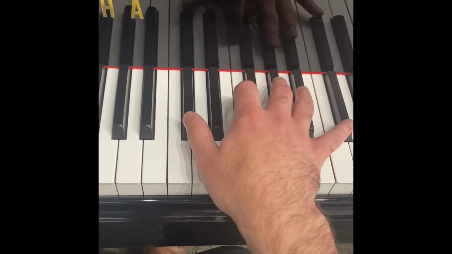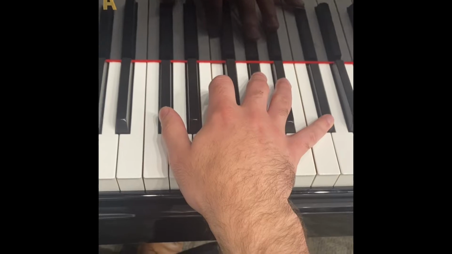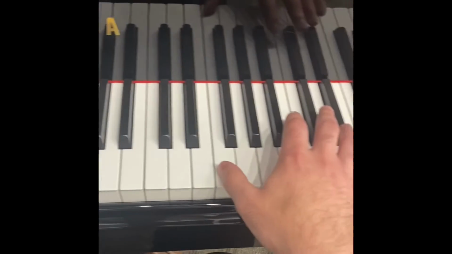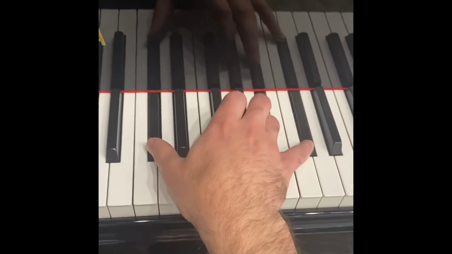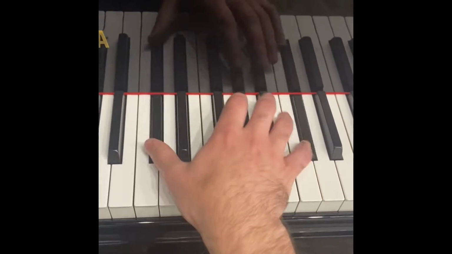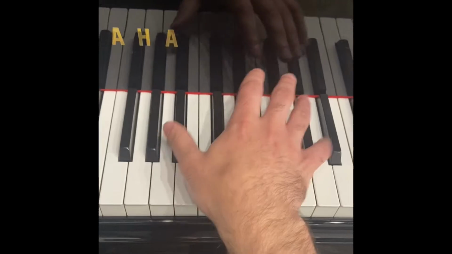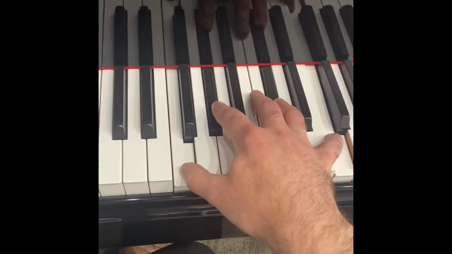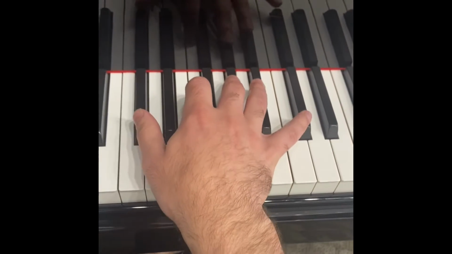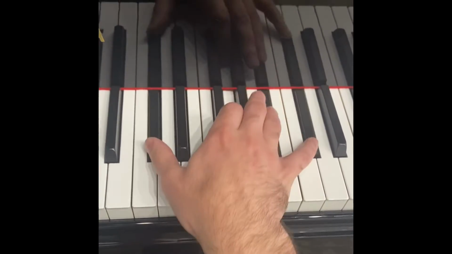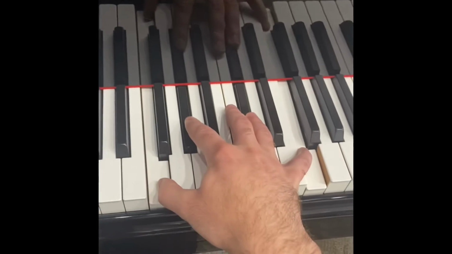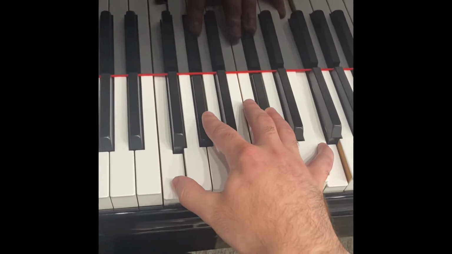Okay, so let's just count this out and see if it works. If we start the run on beat 2 with eighth notes, will we end up on the downbeat on the F? 1, 2, and 3, and 4, and 1. Indeed we do. We land right where we needed to. So more in tempo here. Notice how that worked out very nicely for us.